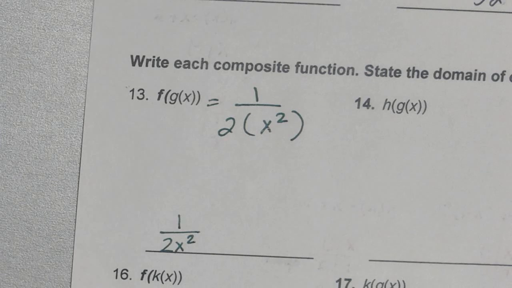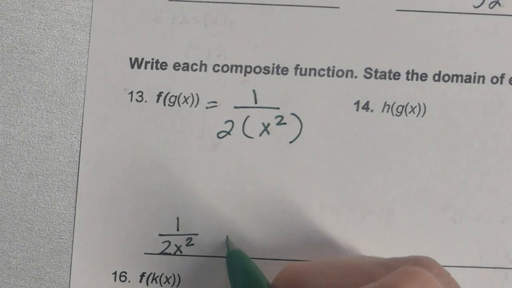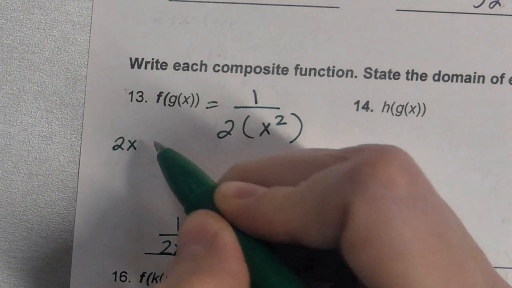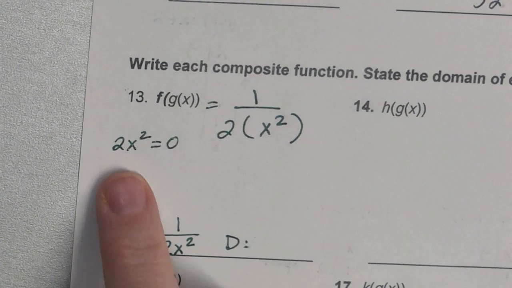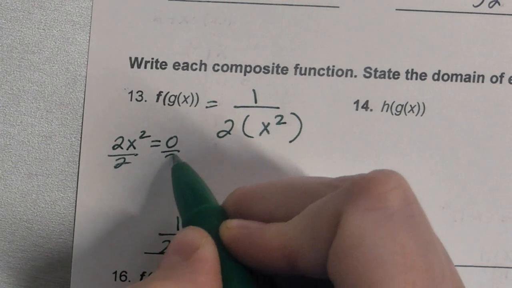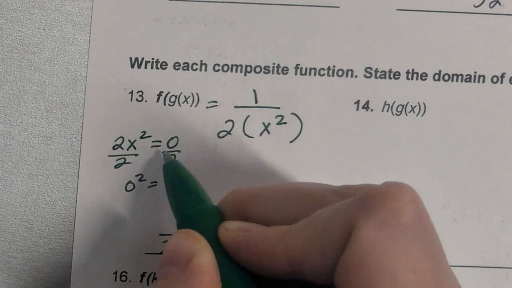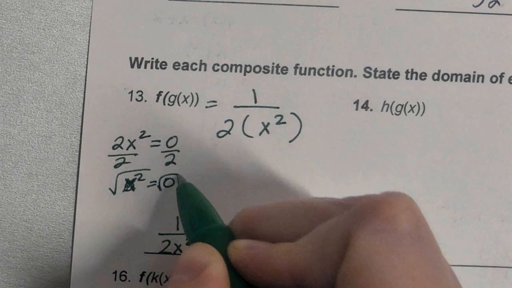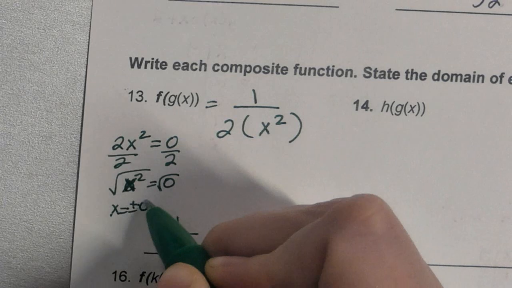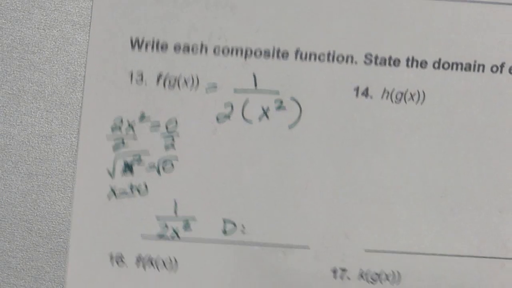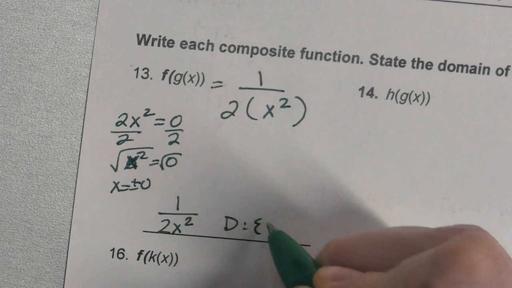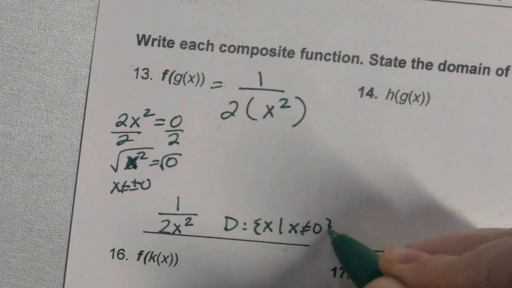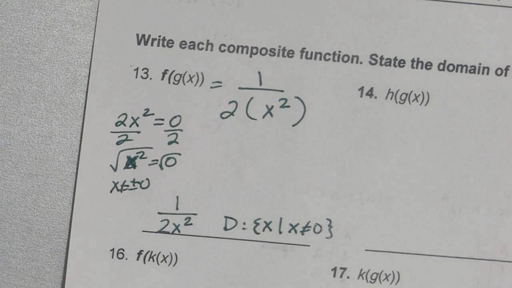Now you do have to do the domain. Okay, so the domain, if it's a fraction, again, we just did one similar to this, you're going to set it equal to 0 and solve. Now x squared, in this case, x squared is equal to 0. So when you take the square root, you get plus or minus 0, but there is no plus or minus in terms of 0. So we're just going to write x such that x cannot be 0. And that's your domain.